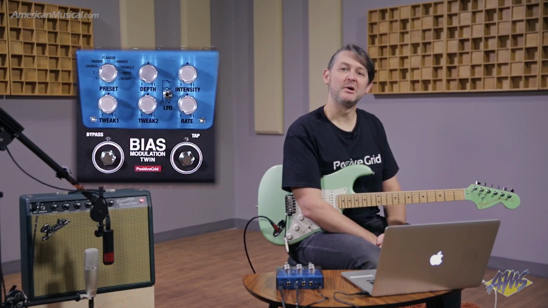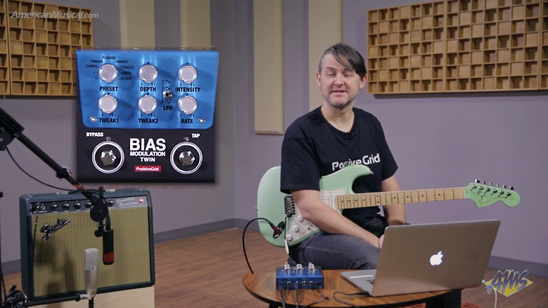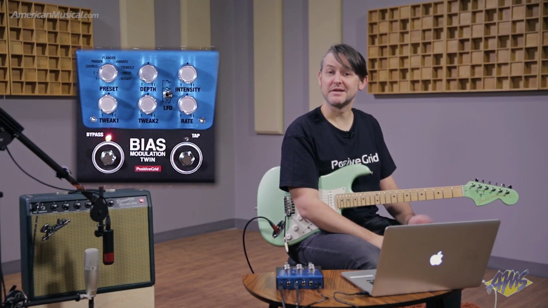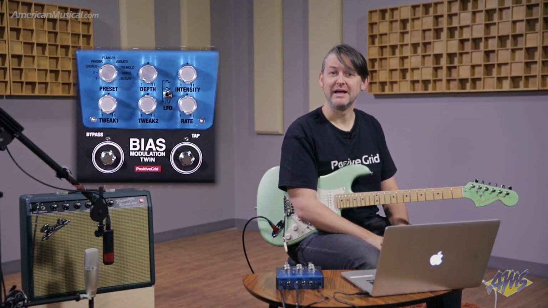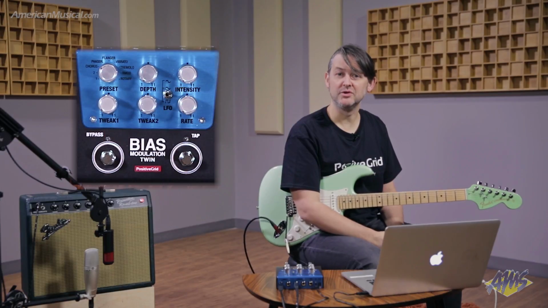You can also take advantage of the BIAS Tone Cloud, which is an online community where artists and users alike can share their pedal creations. On its own, right out of the box, the BIAS Modulation Twin has a lot to offer. However, when it's combined with the power of the BIAS pedal software, you can really dive deep and come up with some very interesting and unique tones.